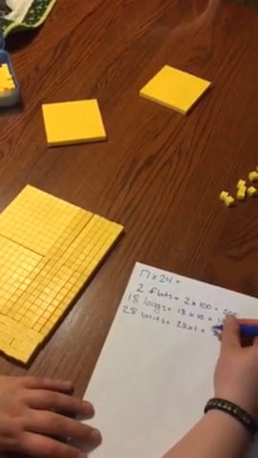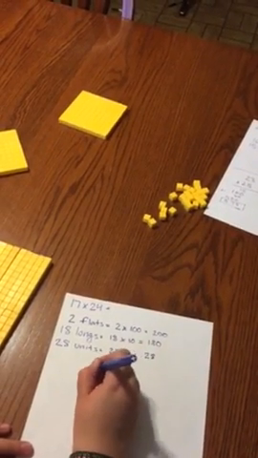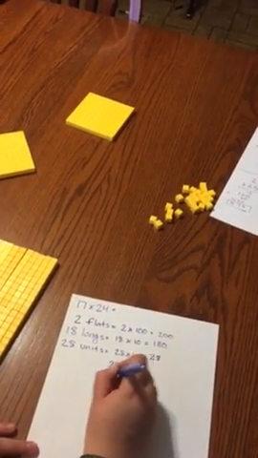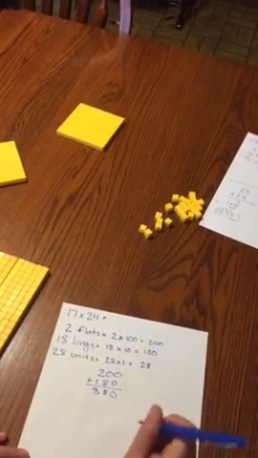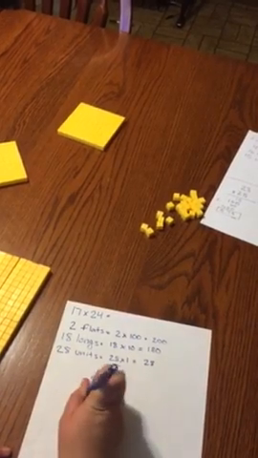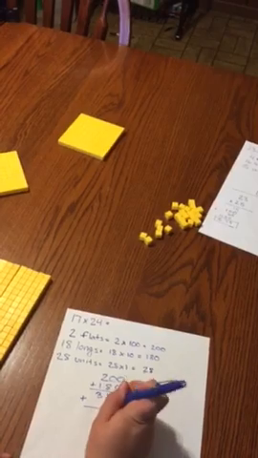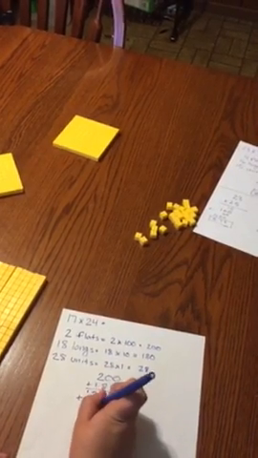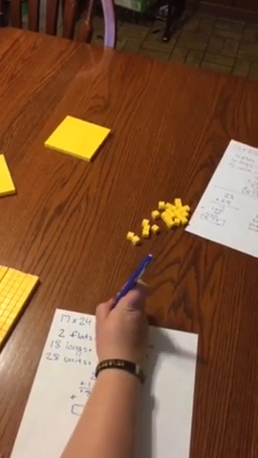And then we're just going to add all of those products together. We have 200 plus 180, and that gives you 380. And then you're going to add 28. So 8, that equals 10, so carry the 1, and that gives you 408.